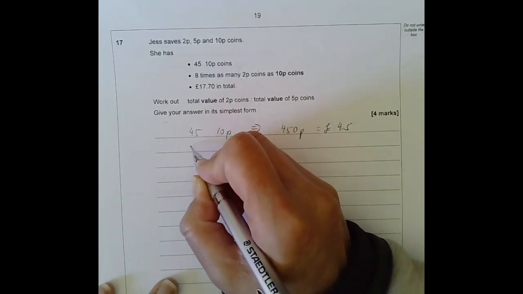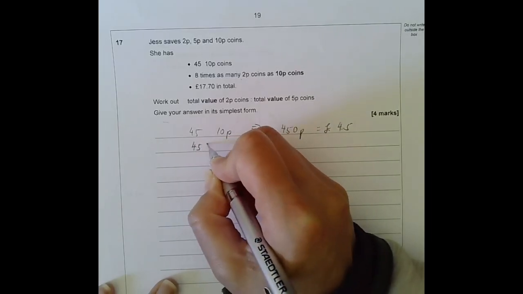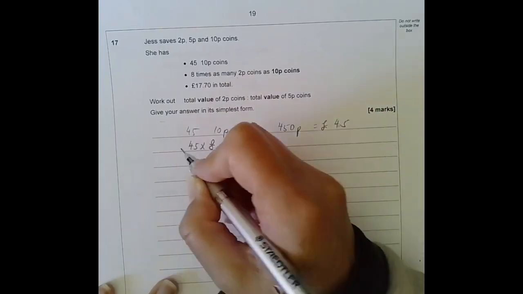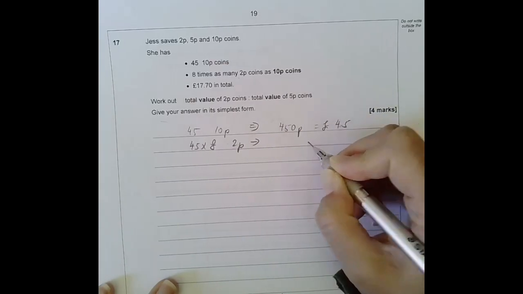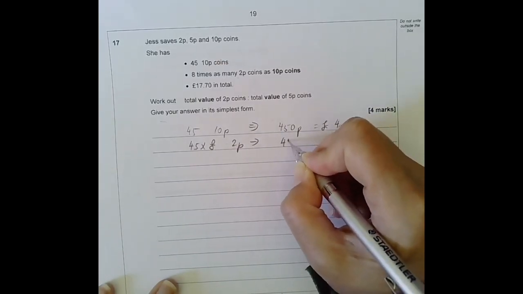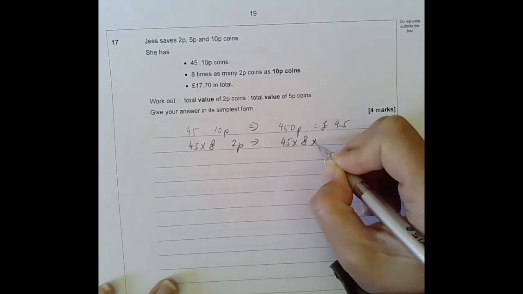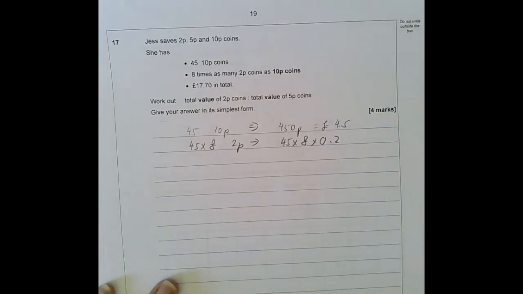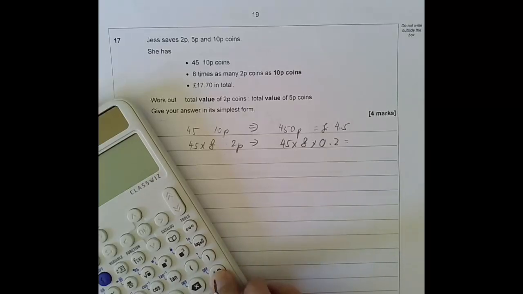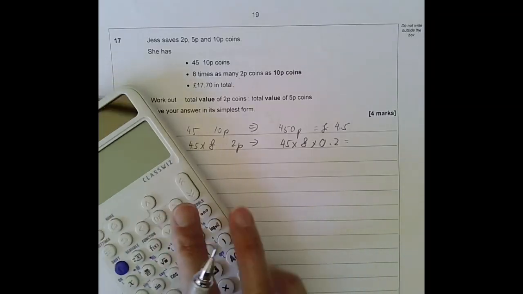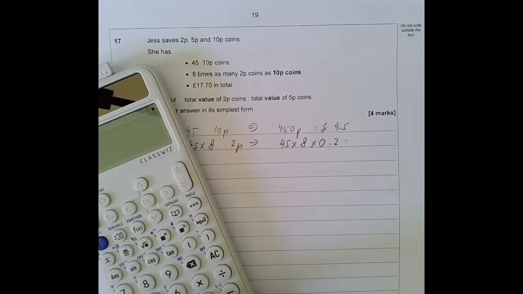So we have 45 times 8, that is the number of 2p's. So we have 45 times 8 times 0.2. So how many do I get? Calculator, I choose you. Like Pokemon. 45 times 8, oh, 360.